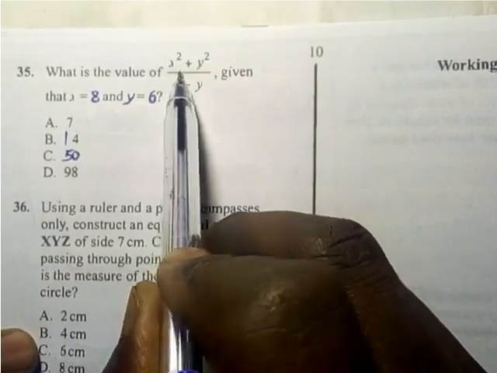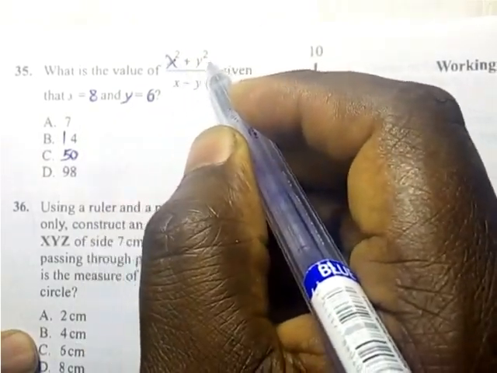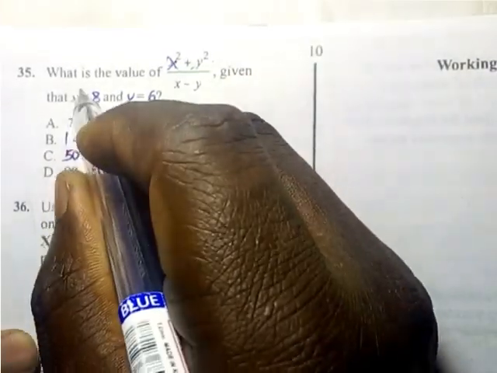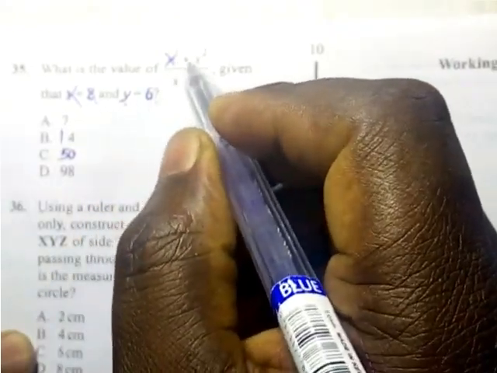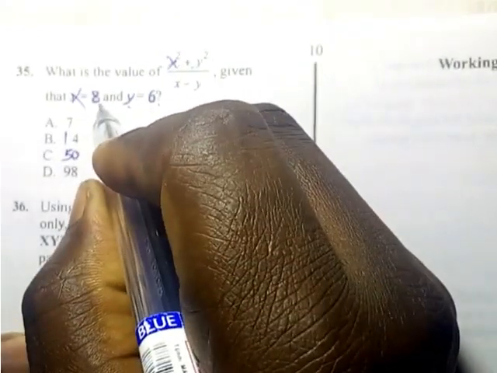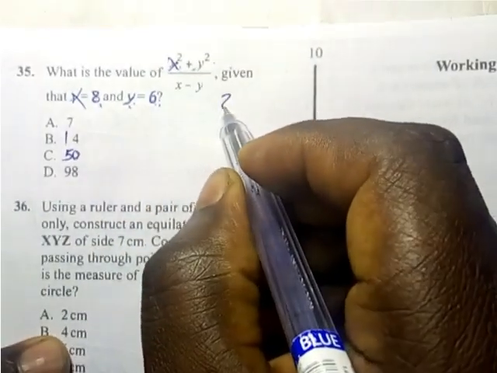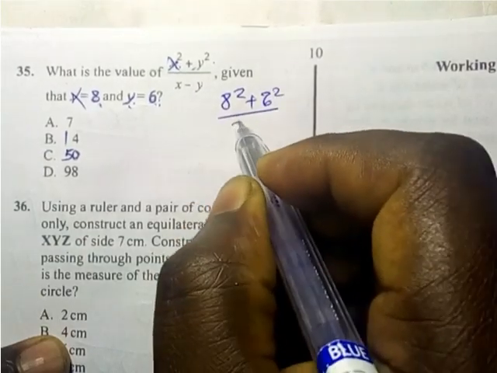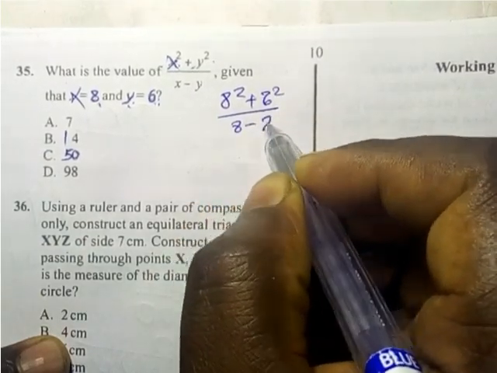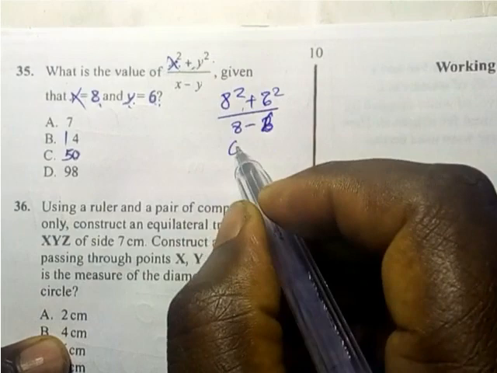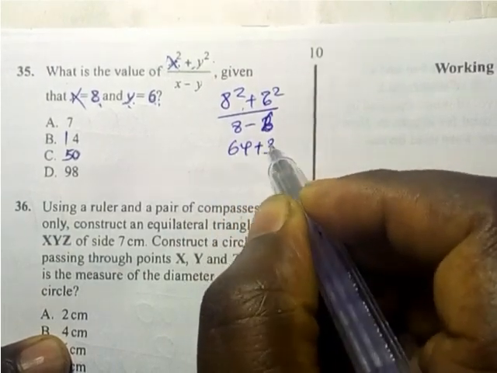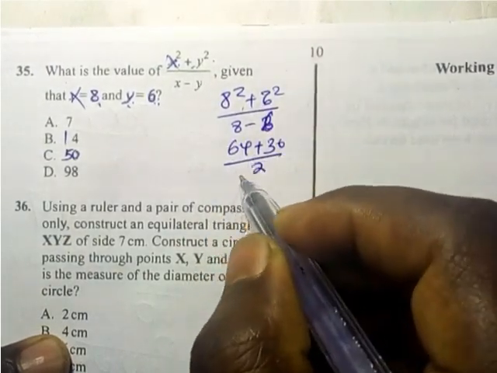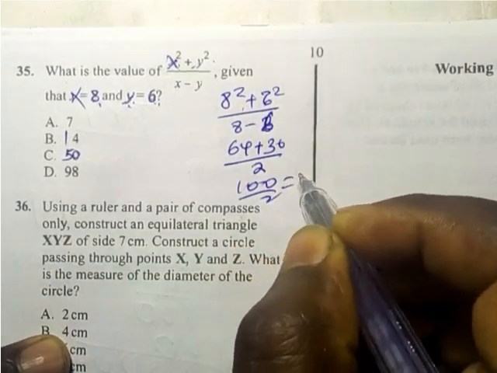What is this value? This is x square plus this, given x is 8, y is equal to 6. So tuna substitute. Mahali unaona x unaweka 8, mahali unaona y unaweka 6. Kwa hivyo this is going to be 8 square plus 6 square divided by 8 minus 6. Itakuwa 64 plus 36 divided by 2. Itakuwa 100 divided by 2 ambayo ni 50.